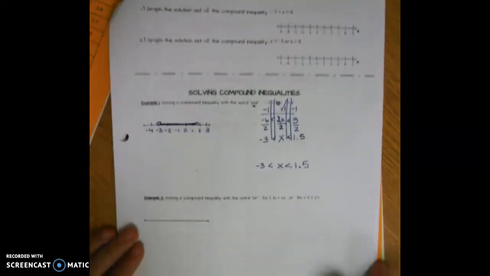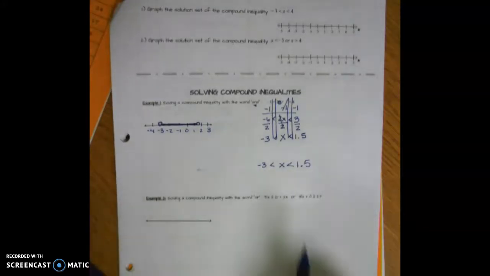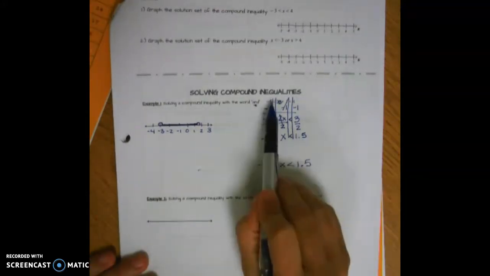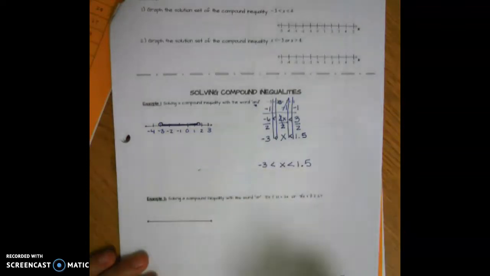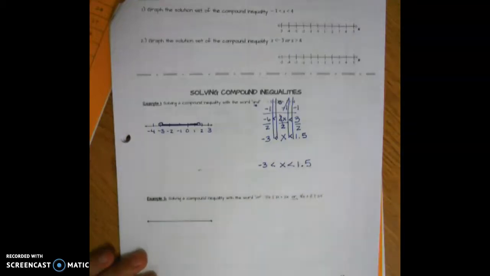Let's take a look at a compound inequality that has the word or. When we have the word or, we usually won't be set up as one big inequality. It's two separate inequalities with the word or in between. So we're going to solve each one separately, just like we would solve a regular inequality.